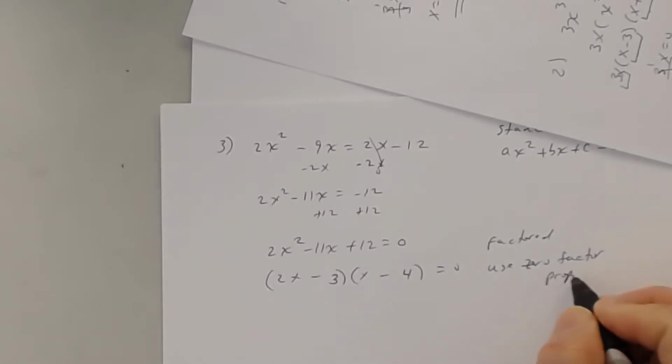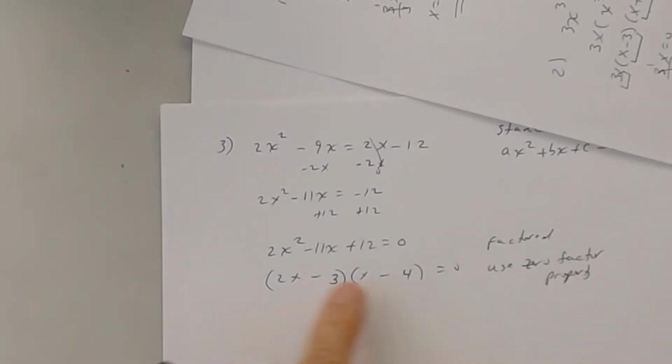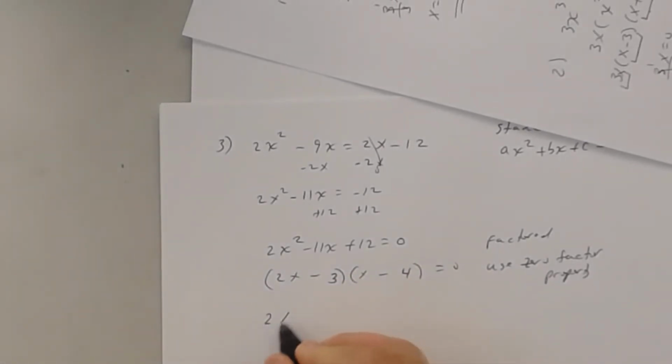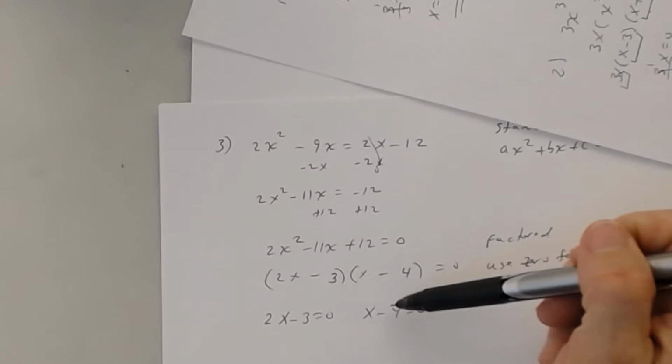And so when I use the zero factor property, notice I have how many factors right here? 2. Their product is equal to what? 0. So one of them has to be 0. So you set each one equal to 0 because both of them have variables in them. Each of those factors has a variable. And so notice I went from a quadratic equation to two linear equations.